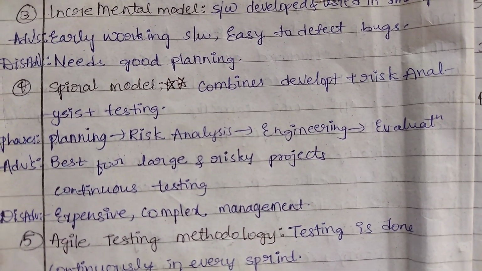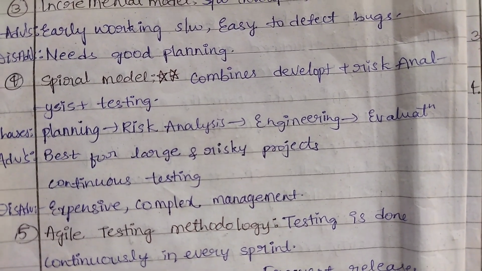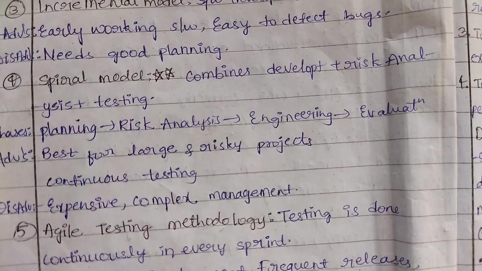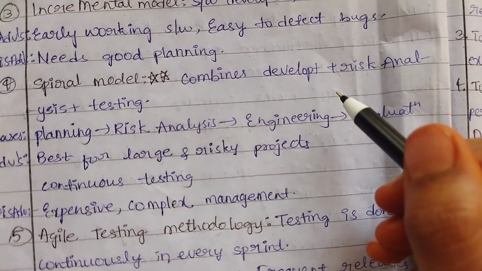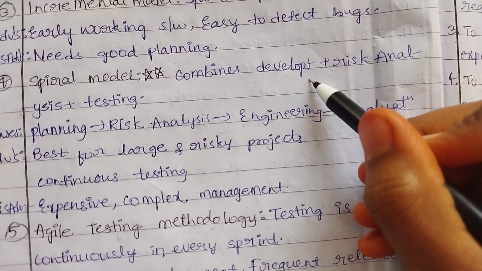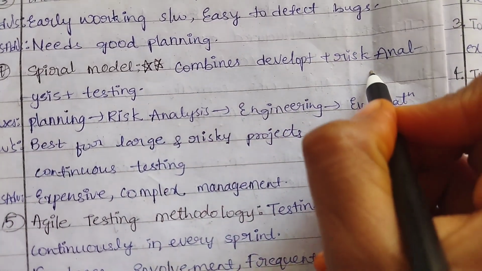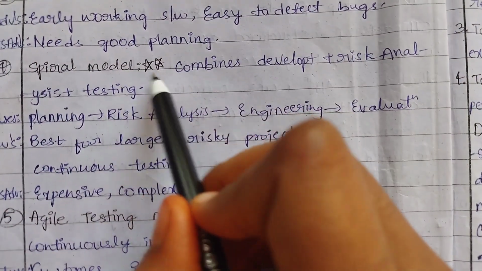Another, the fourth model, is the spiral model. It is an important model. It will perform the process by combining development and risk analysis plus testing. These three concepts together are known as the spiral model.